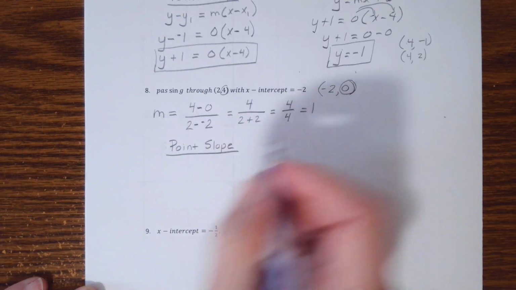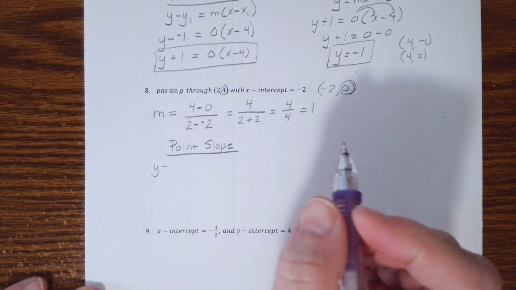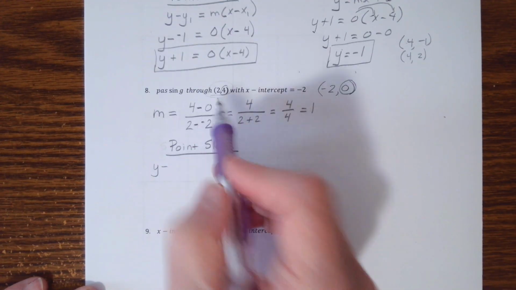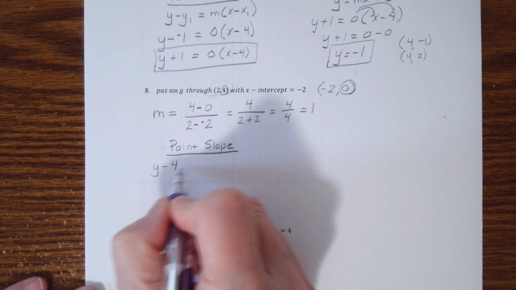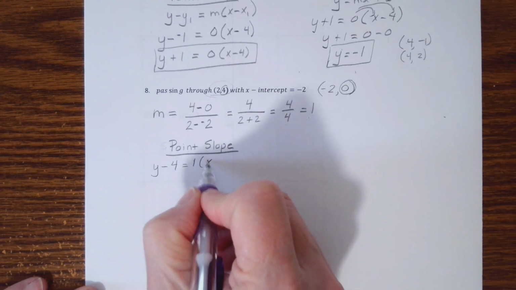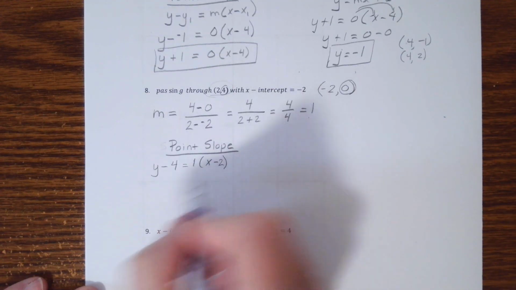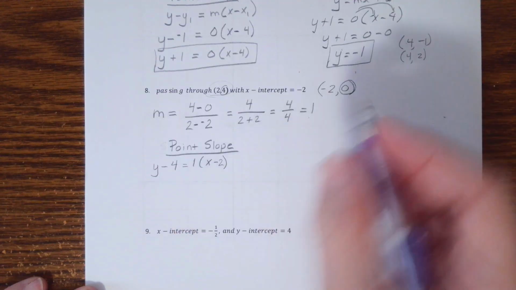Again, you could choose either point. I'd probably use this one because it's all positive. So y minus 4 is equal to my slope of 1, x minus 2. And I'm done with the point-slope form.